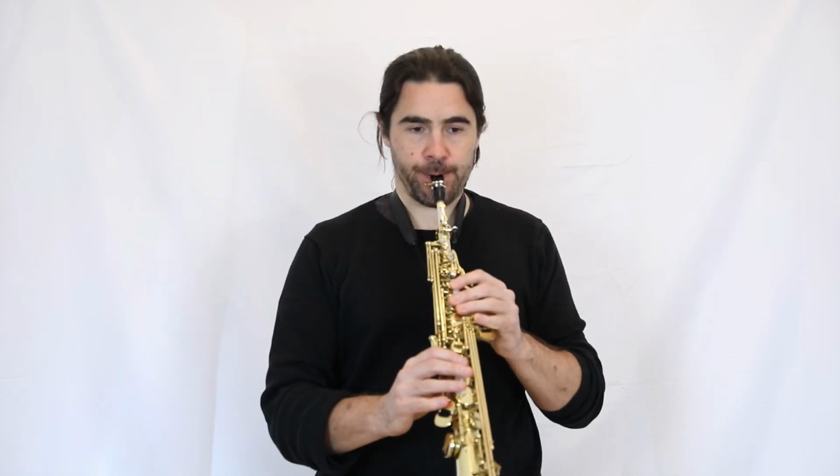You can still write it for the upper register, and the performer should understand that it's about making a sound that's less bright and less rich, and not necessarily about the physical technique of subtone. It's more about the kind of color that you're looking for. But in general, subtone is best used in the lower register, the first octave of the saxophone.